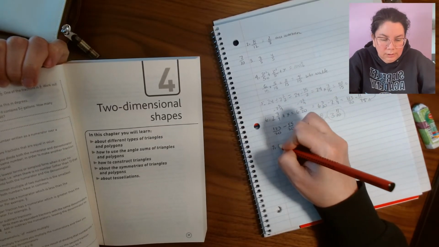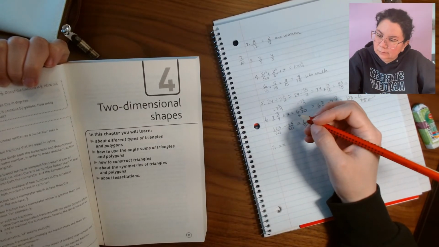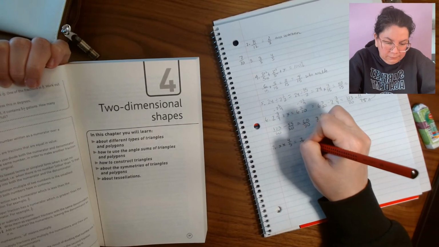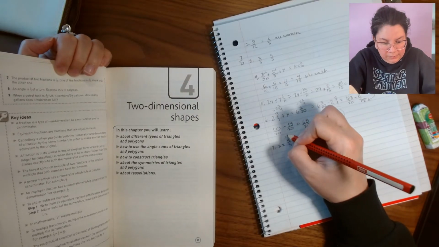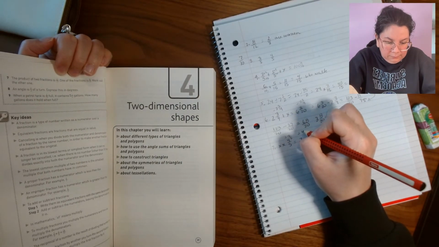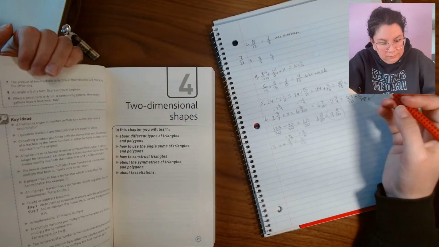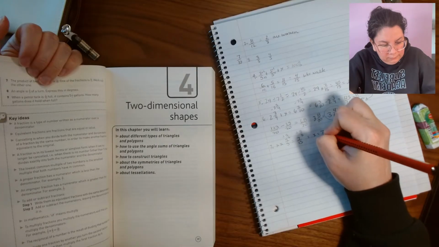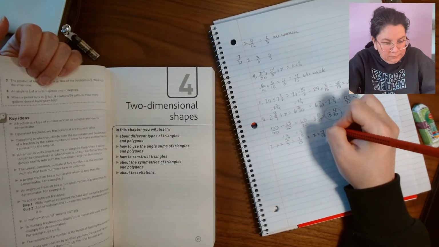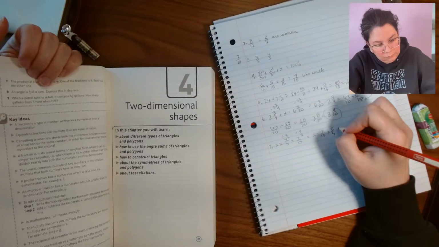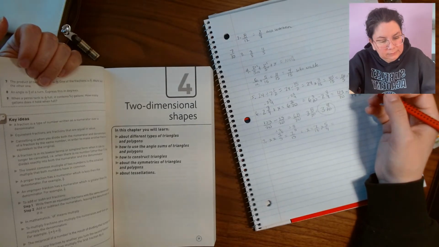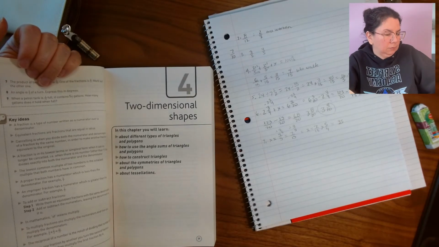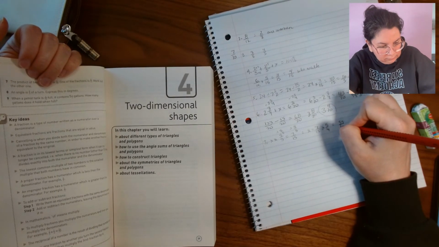So x times 4/5 equals 7 out of 15. So what is x? Divide by 4/5. So x equals 7/15 times 5 over 4, which is 35 over, what's 15 times 4? 60.